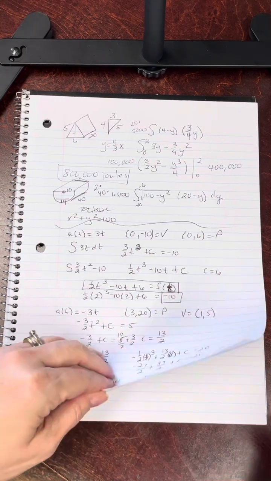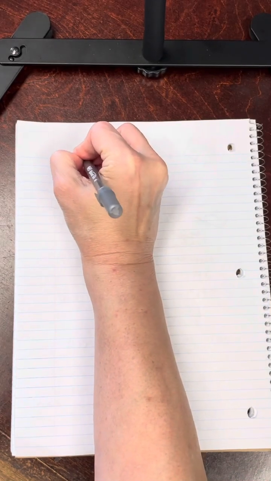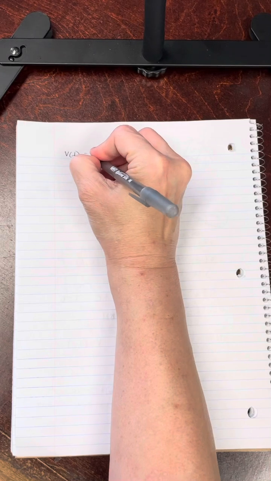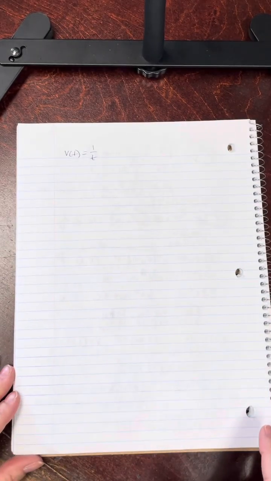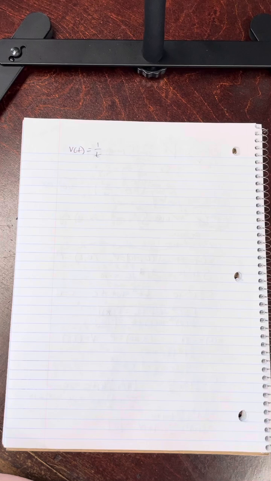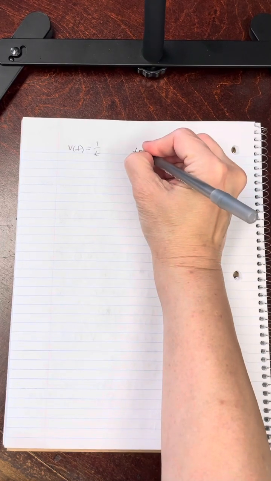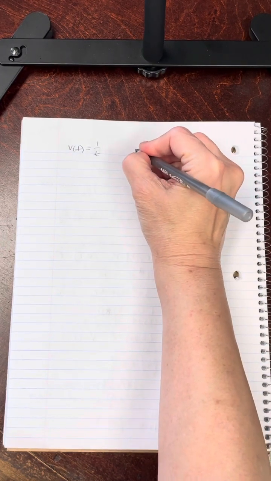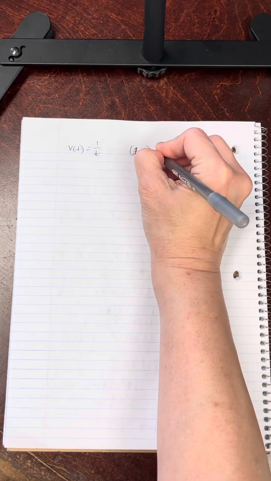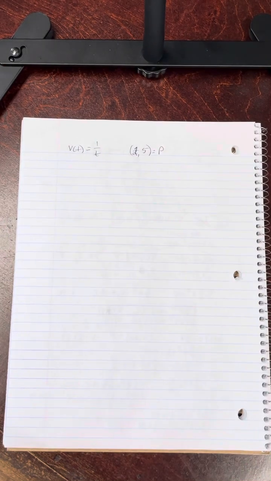Example 3. A particle moves along the x-axis so that its velocity at time t is given by 1 over t. If the particle's position when t is 2 is 5, find the time when the particle is 10 units to the right of origin.